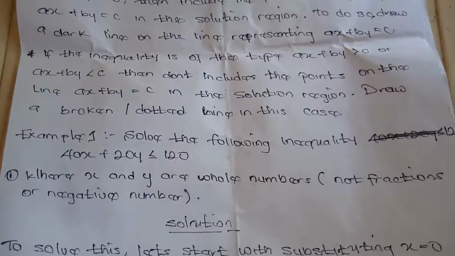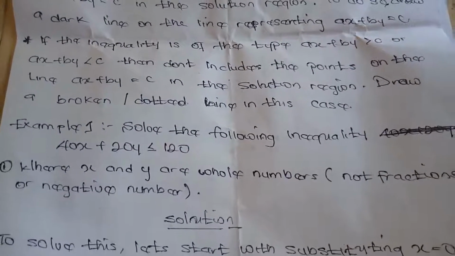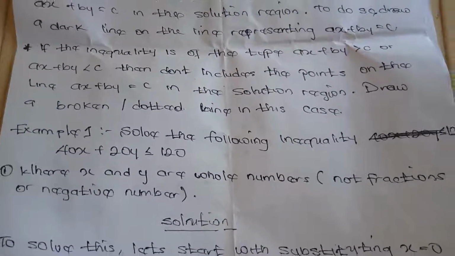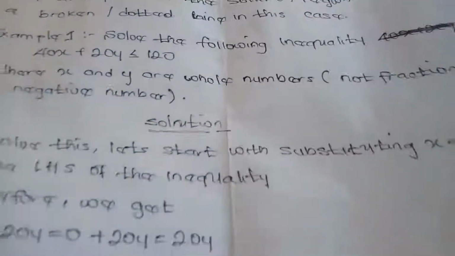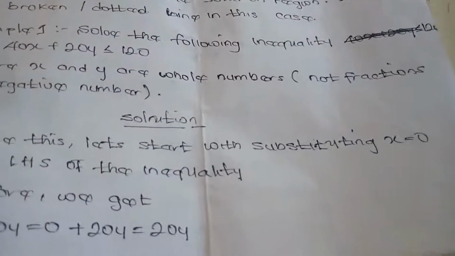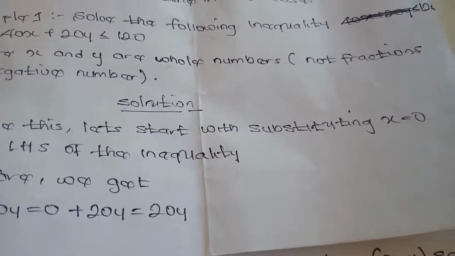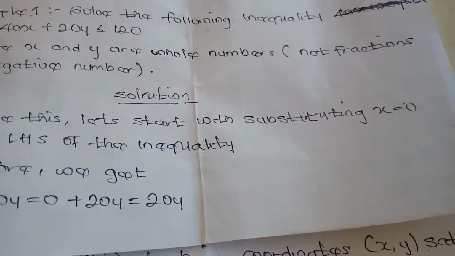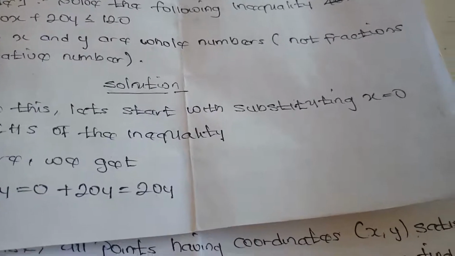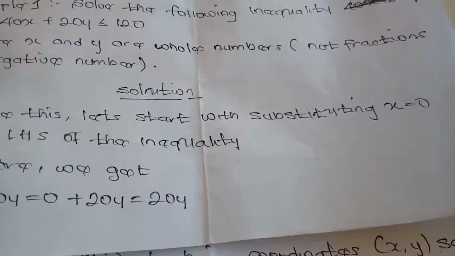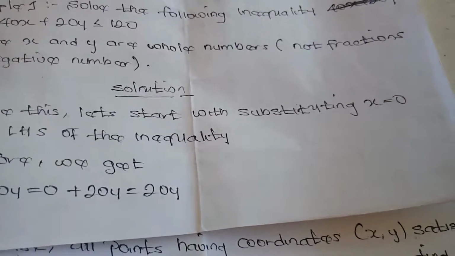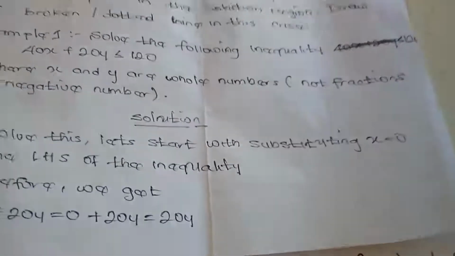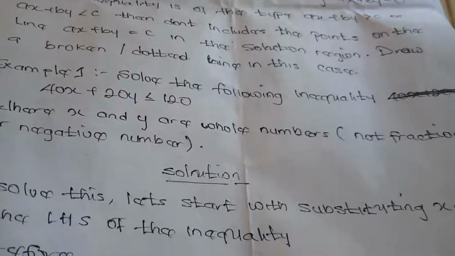Example 1, solve the following inequality: 40x plus 20y is less than or equal to 120. You see, when it comes to this particular one, the solving is actually different. It's more complicated in a way, but it's easier if you get the whole gist.